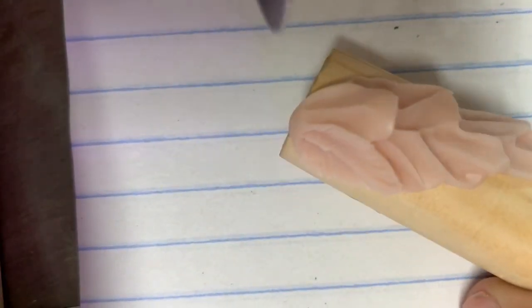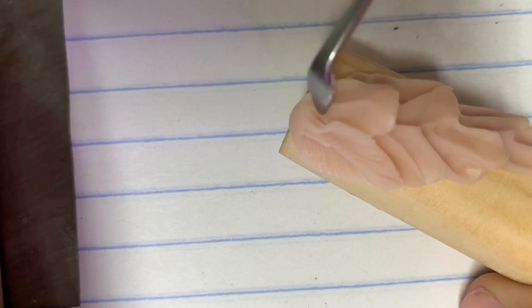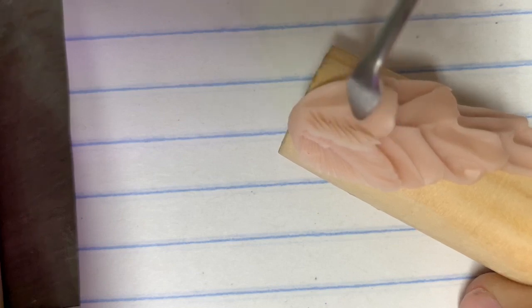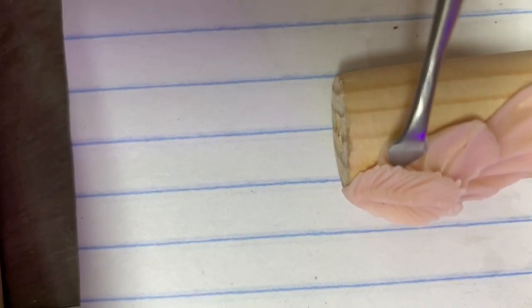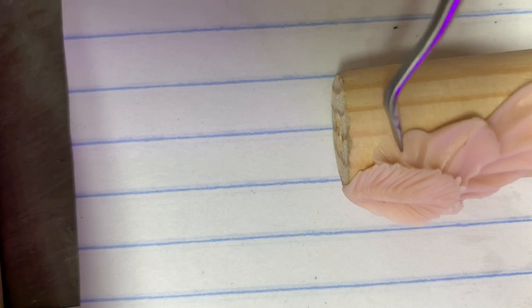One ready. The other one. Let's make another one. The tiny one that I was telling you about. Here we go. You see, you got it there.